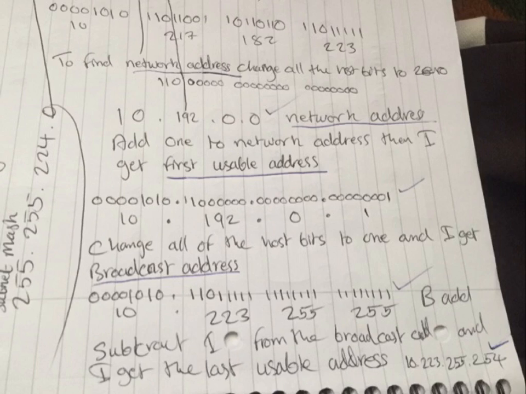So this is a quick review on how to find the network address, first usable address, broadcast address, last usable address, and then we have the number of host addresses.